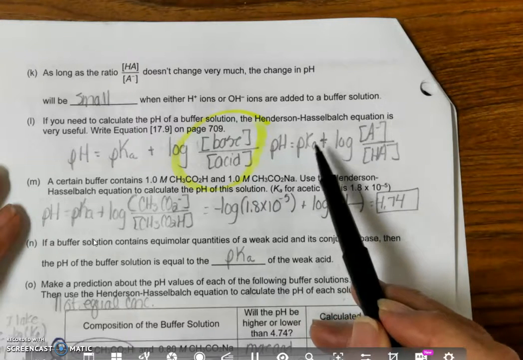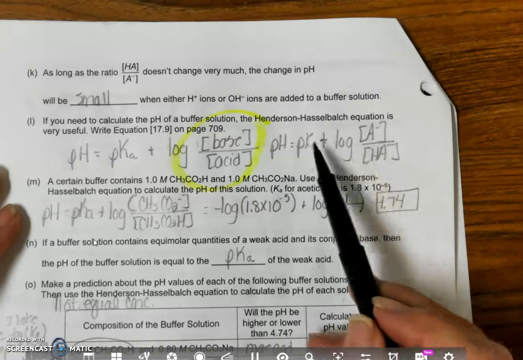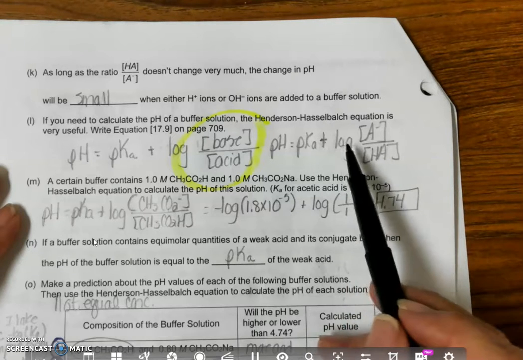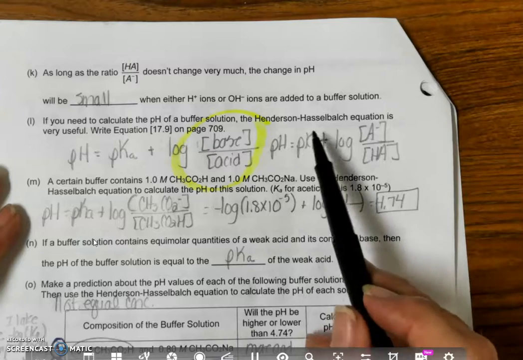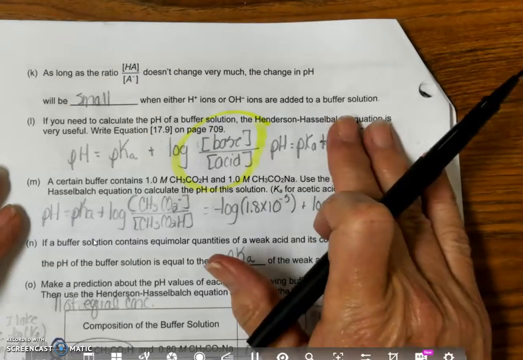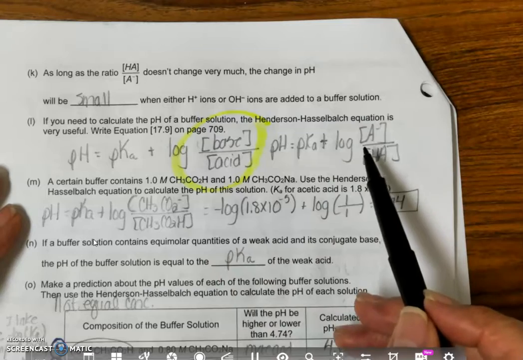I can make some changes in here and add small amounts, and that's what we're going to show next. But it's not going to be an appreciable amount, because the pH is still going to hover really close to the pKa, since this term is going to be really, really small, if not 0.